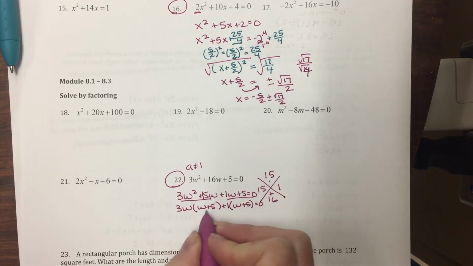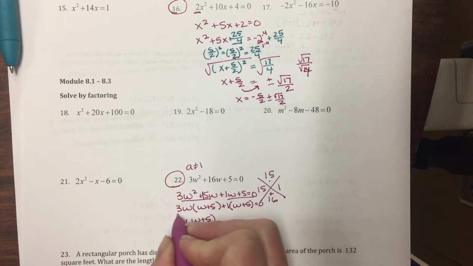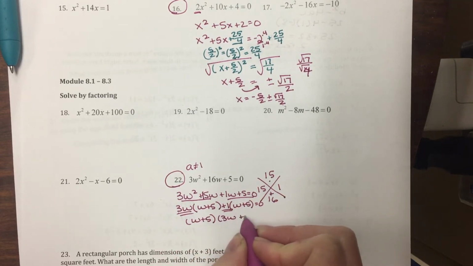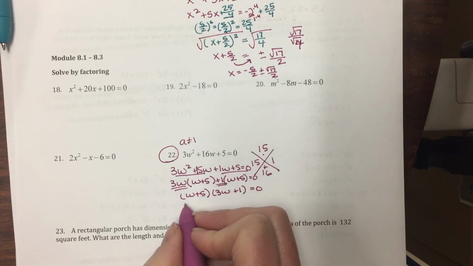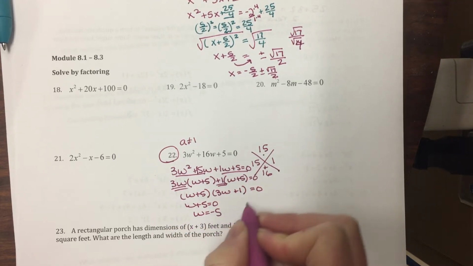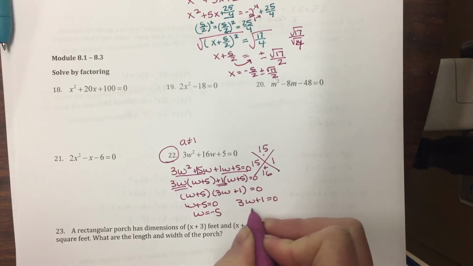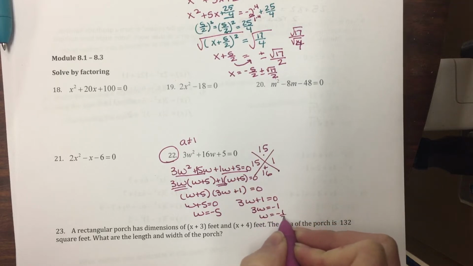So now, if I factor out my w plus 5 from both terms, I would have a 3w left over, plus 1 left over. And so this is fully factored. And now I would set each of those equal to 0. And so my w plus 5 equal to 0 would give me a w equals negative 5. And my 3w plus 1 equal to 0 would give me a 3w equals, what is that, negative 1. So w would be negative 1/3.